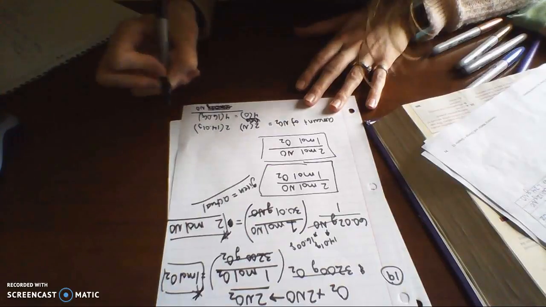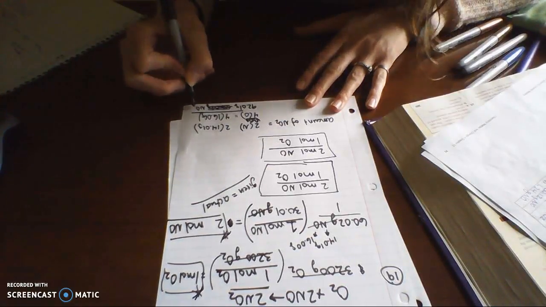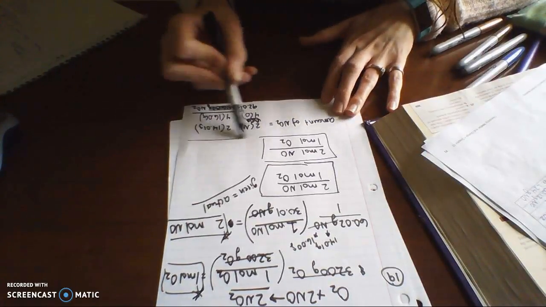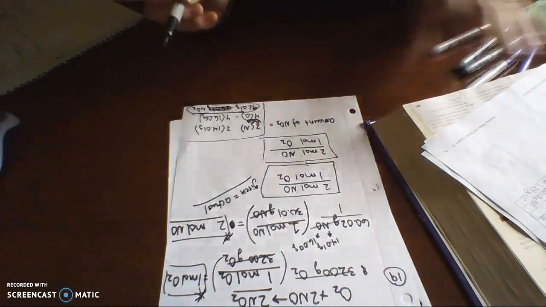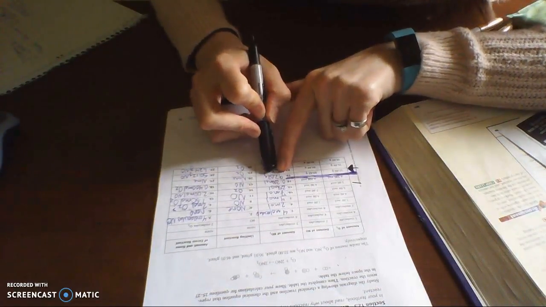So what we actually get is 92.02 grams of NO2. So this is the actual answer. Number 19, 92.02 grams, because it's just as the balanced chemical equation gives us.